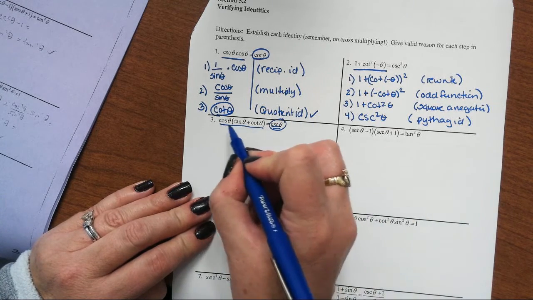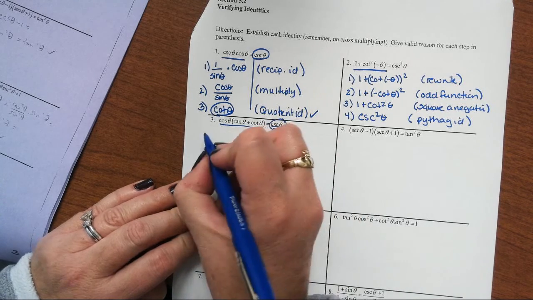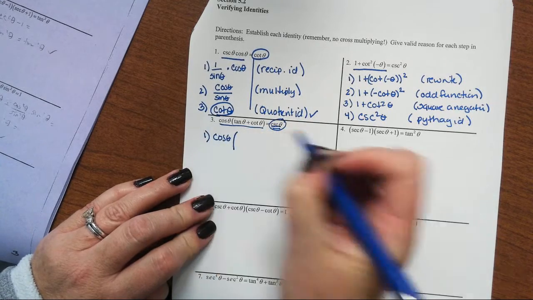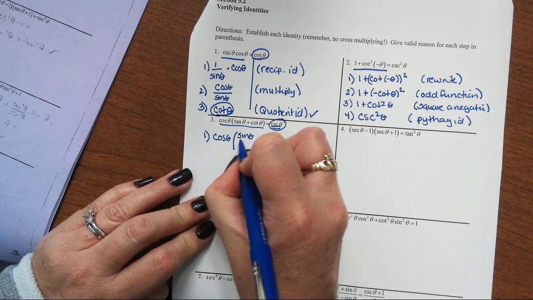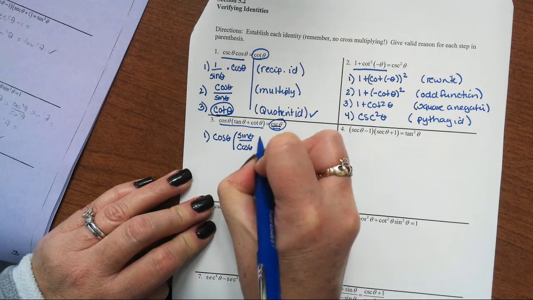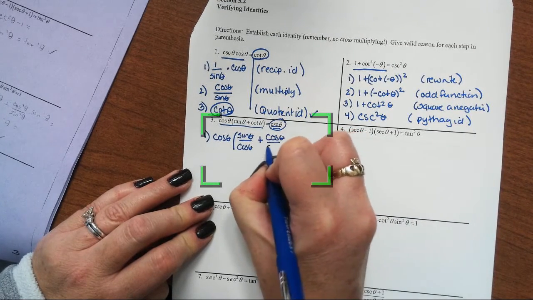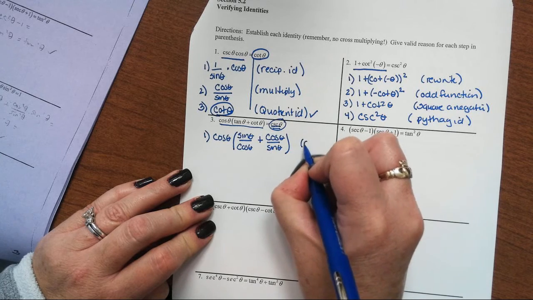So the way I'll approach this problem is on the left-hand side, I'm going to go ahead and try changing everything into sines and cosines. So for my first step, I'm going to take cosine of theta, and I'm going to rewrite tangent of theta as sine theta over cosine theta. Plus, I'm going to take cotangent theta and rewrite that as cosine theta over sine theta. And these are by my quotient identities.